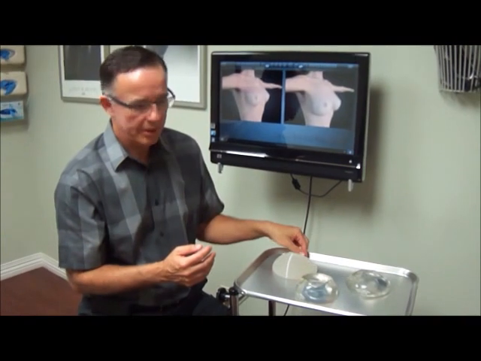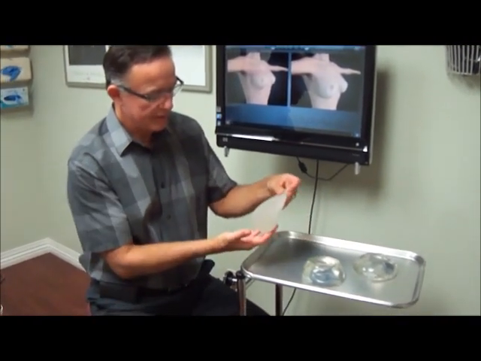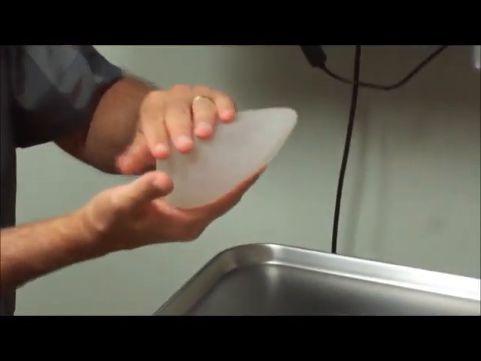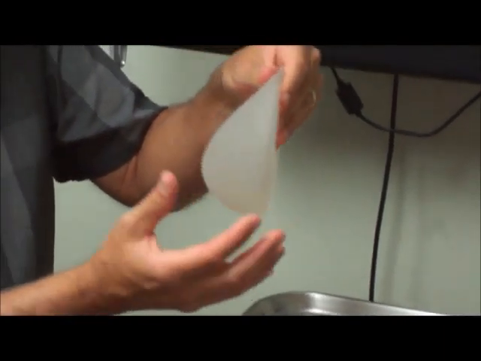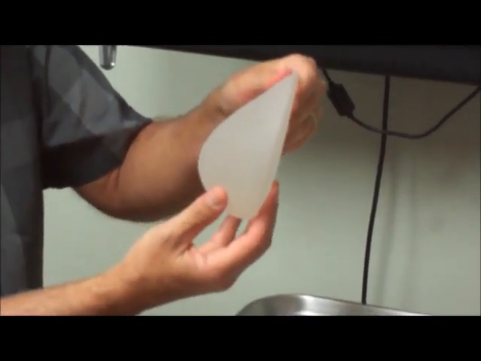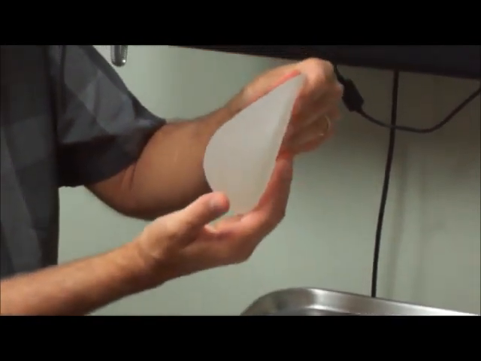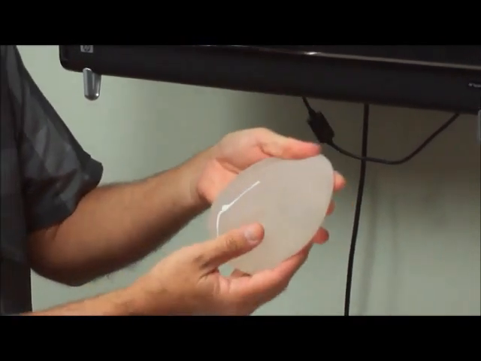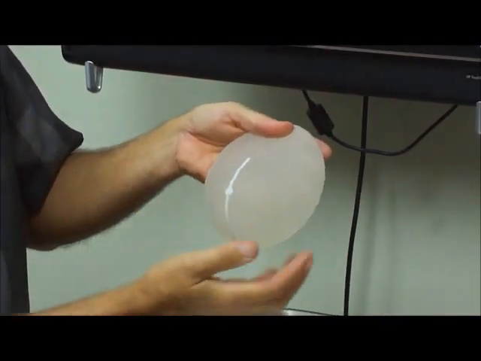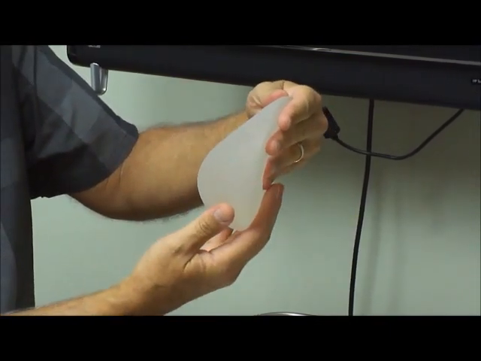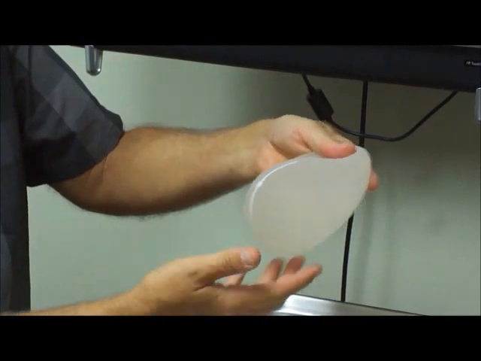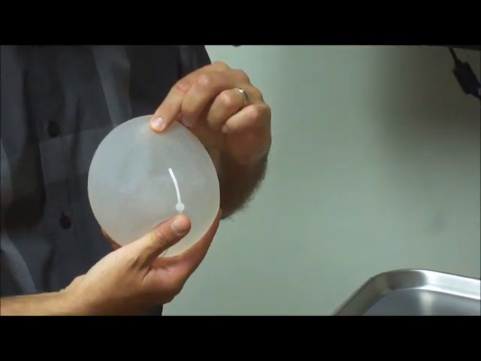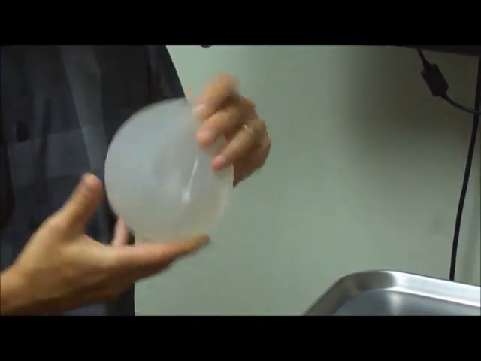Now, this other implant here is what is called a form stable implant. As you can tell, it has a certain shape to it, and what it does is it mimics what a pretty breast shape should be, without much prominence of the upper portion and with some relaxation towards the bottom. As you can see, this implant is fairly round in this direction, but it has a teardrop shape in this direction. It also has a line in the middle, and this is basically a landmark that allows me to position it in a breast in the right direction. You don't want this to be in the wrong direction.